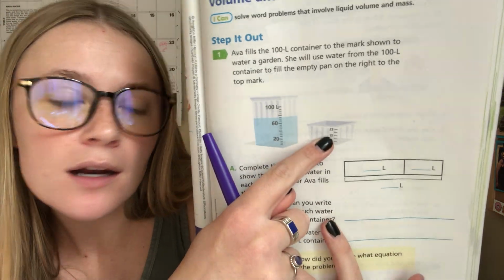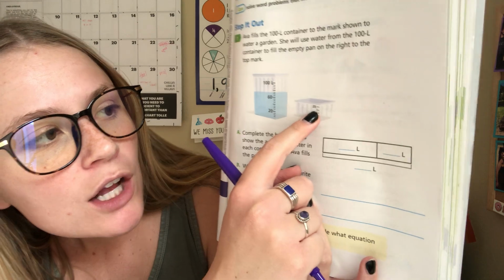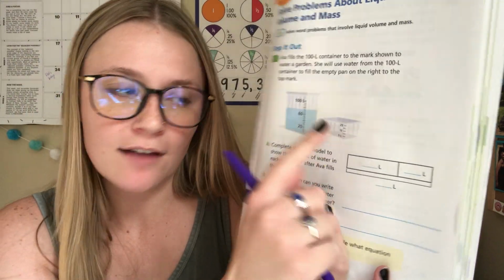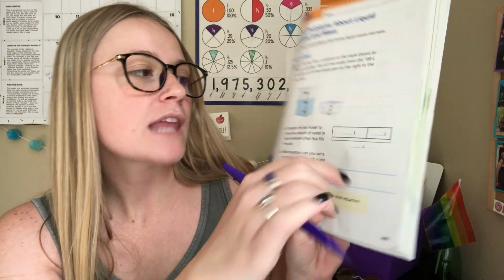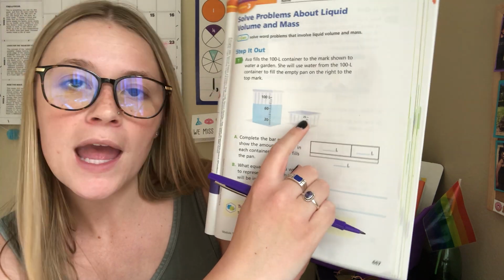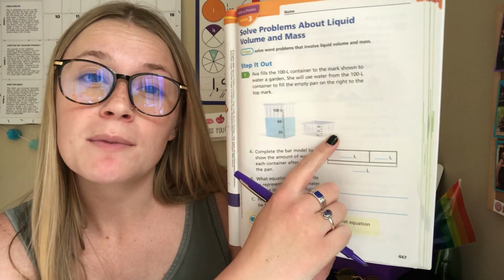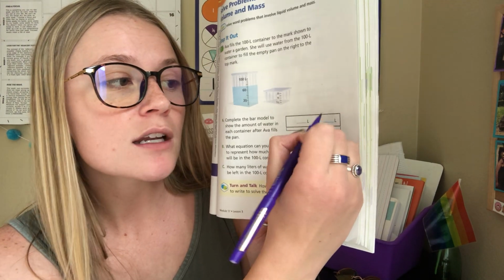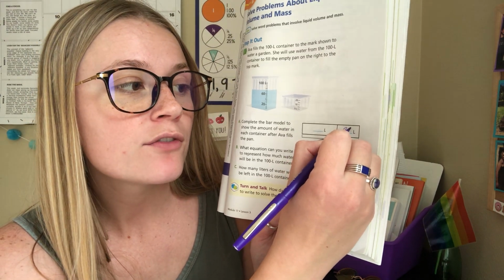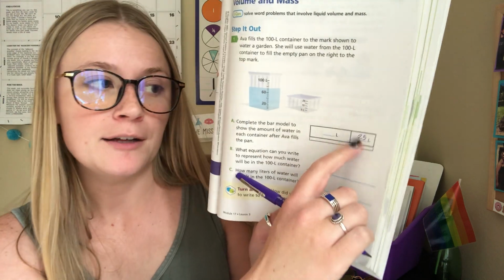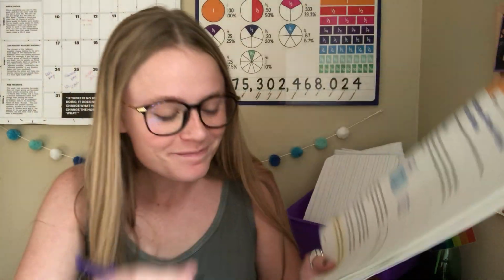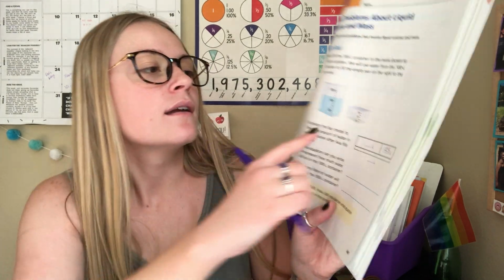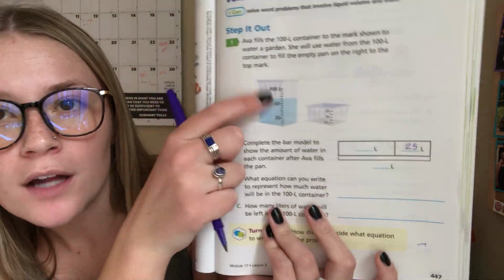The top mark of this little pan goes up to 25. So I know that if I fill this all the way up, this pan is going to be filled with 25 liters of water. So that is going to go in one of the boxes. Okay, and then the total amount of water is in here.